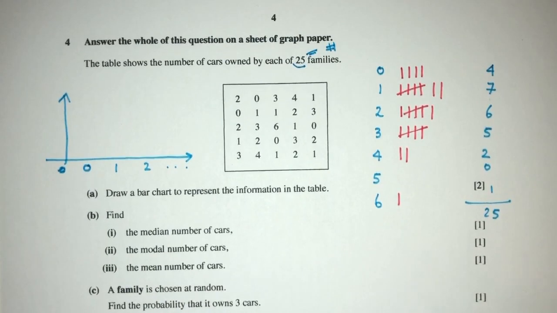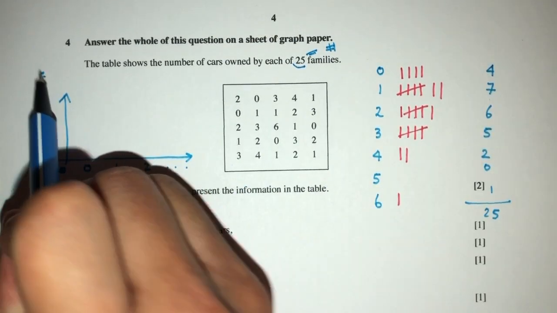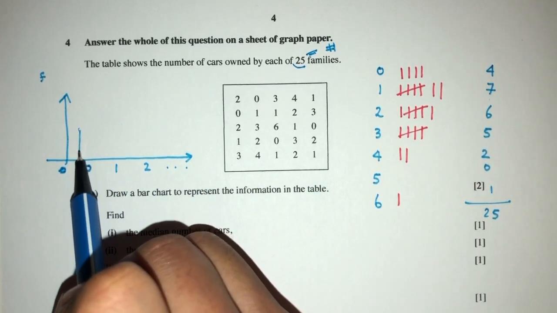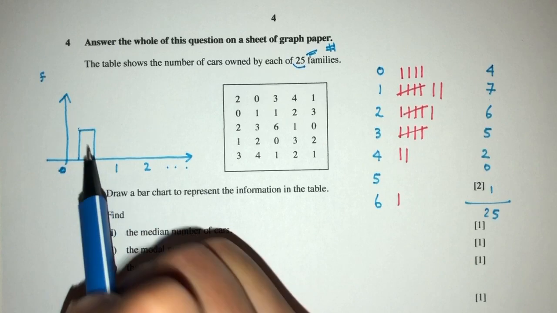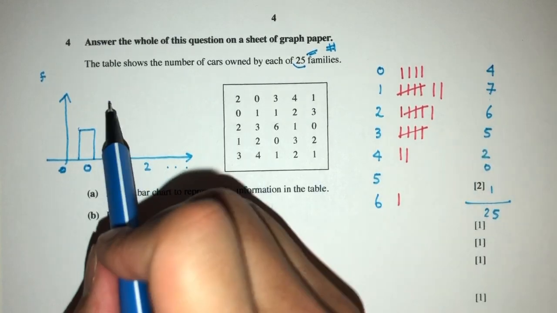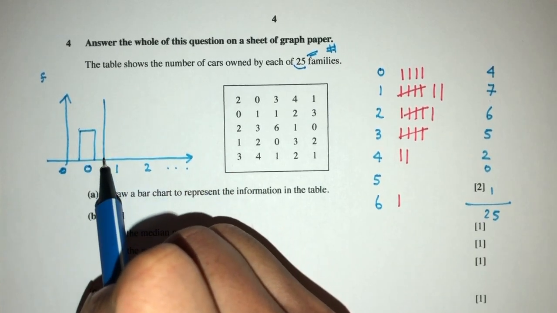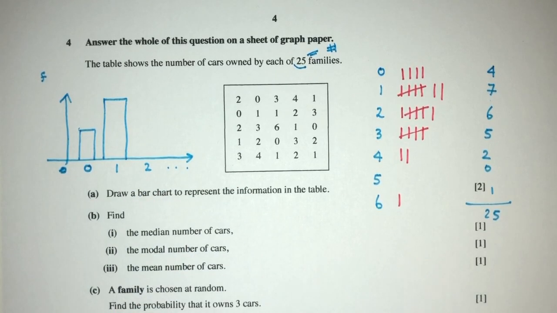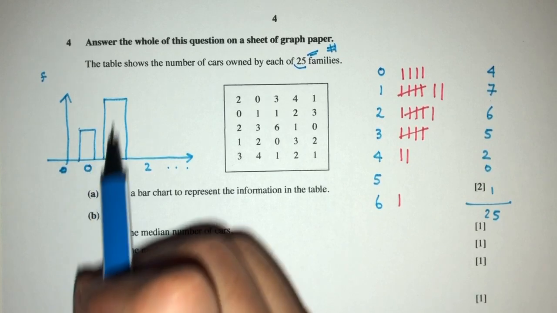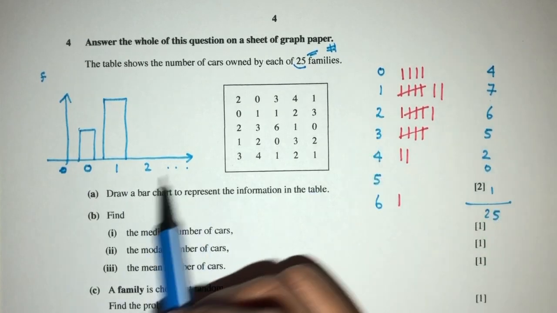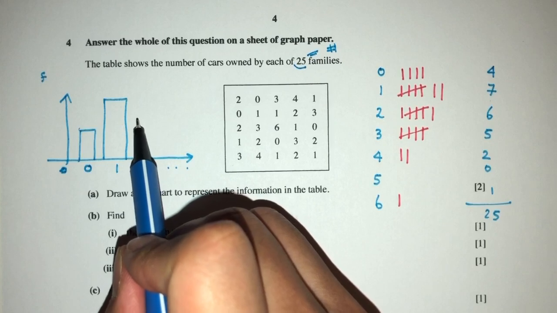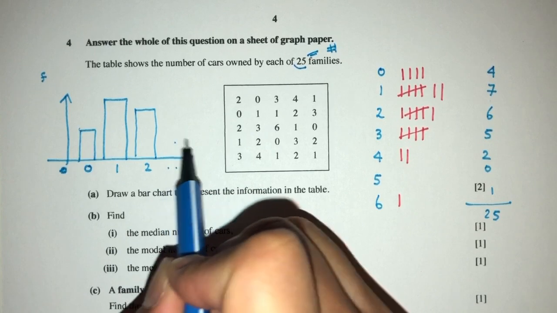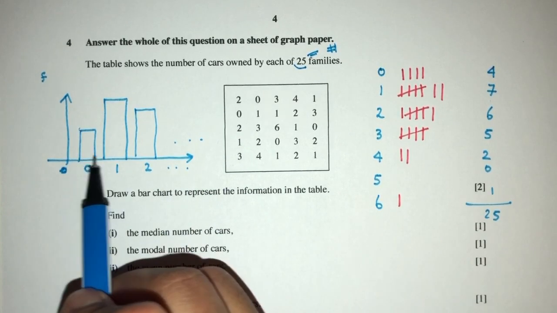Now, because this will be the frequency, the number of cars owned by the families, 4 will be somewhere over here. For the bar chart, 1 will be, let's say, over here, 7. It has to be the same thickness as well, so make sure everything is the same, just the height changes. And then 5 will be, 6 will be somewhere over here, and so on. So you get the idea. The thickness has to be the same.